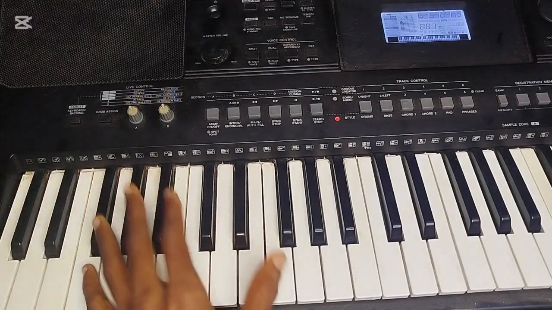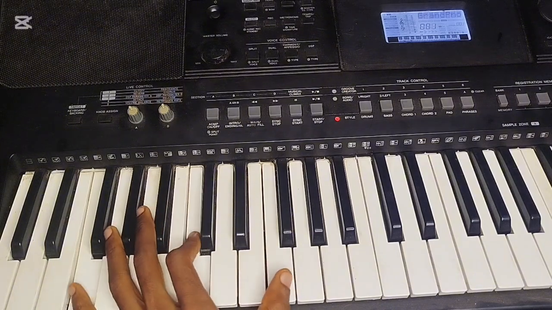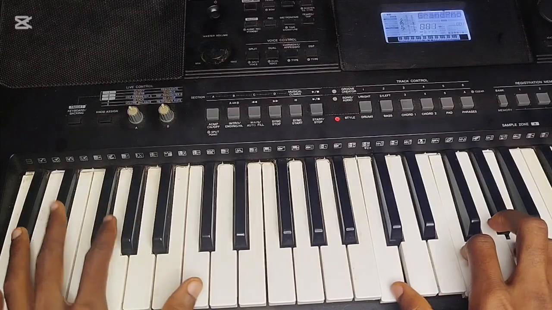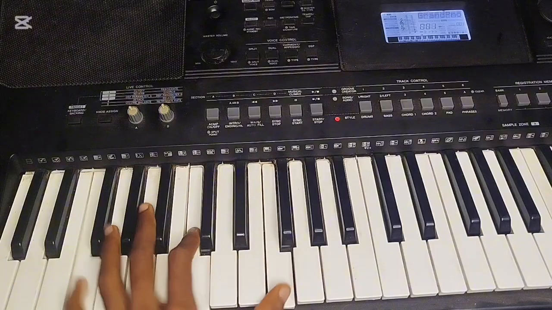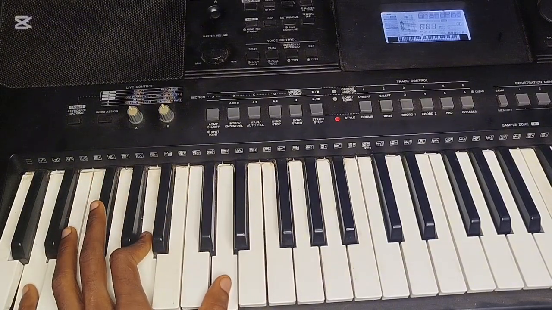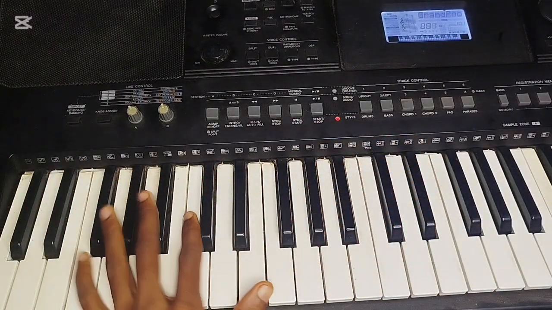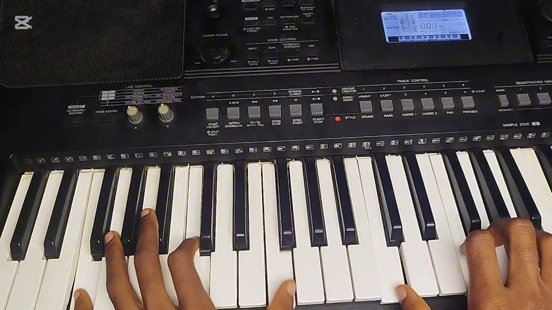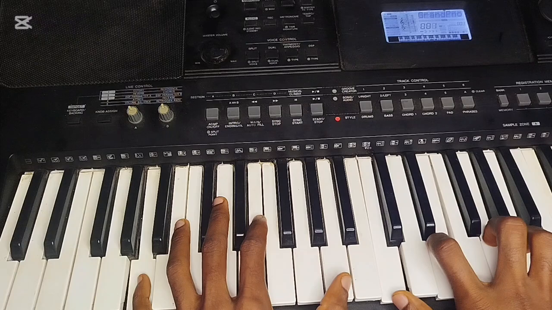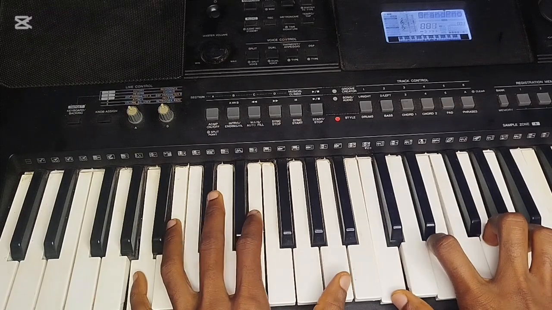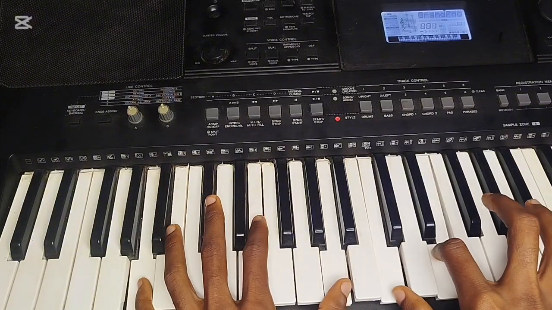If you notice something, I'll just do kind of an arpeggio with my left. See the movement. See, this one comes first, then this, then this. See what I did here? Something like this.